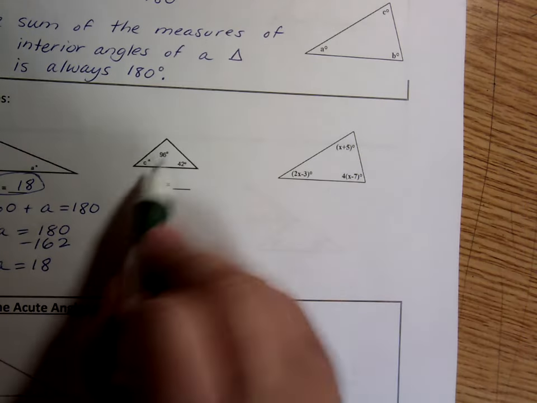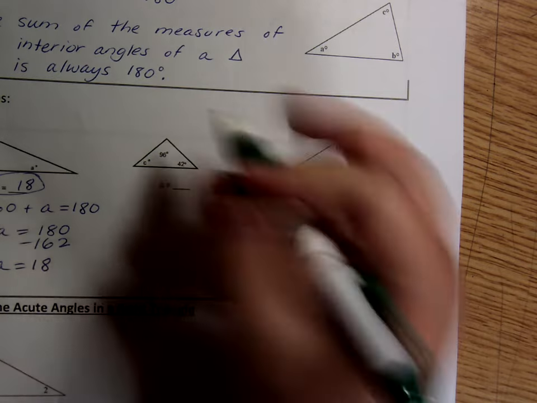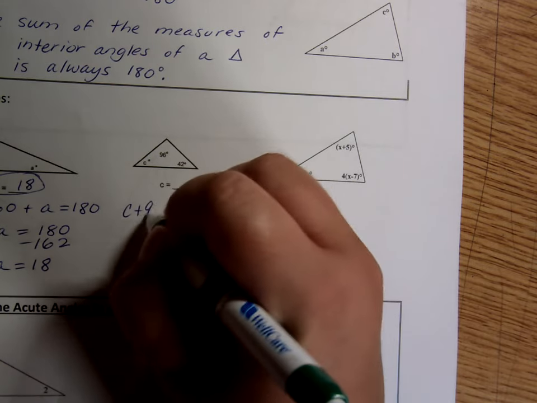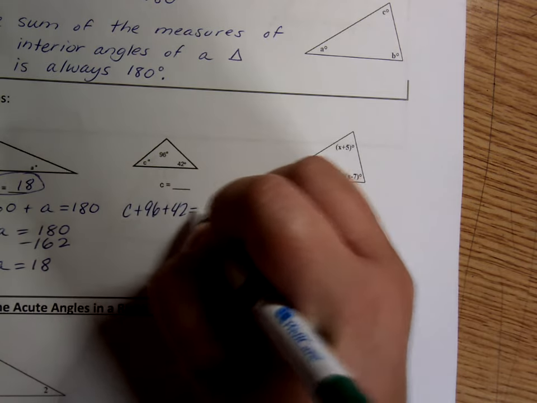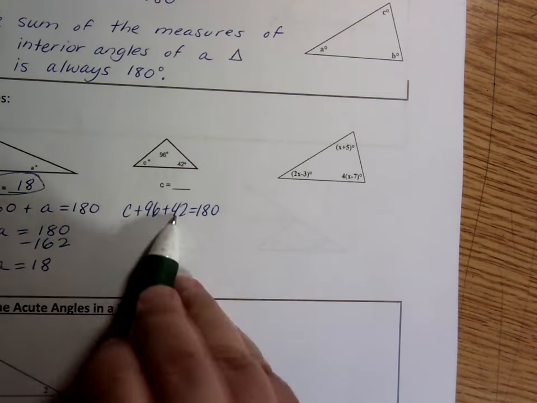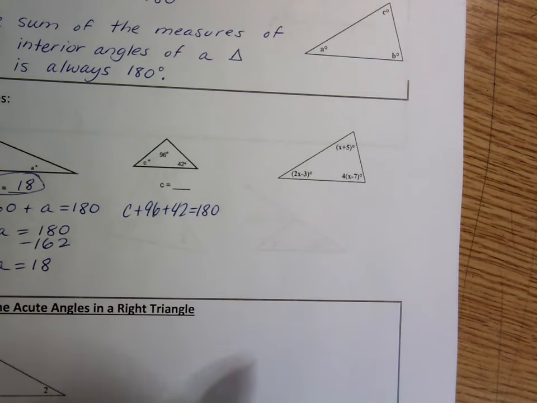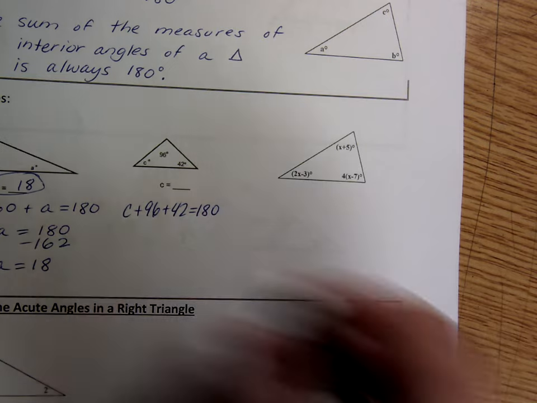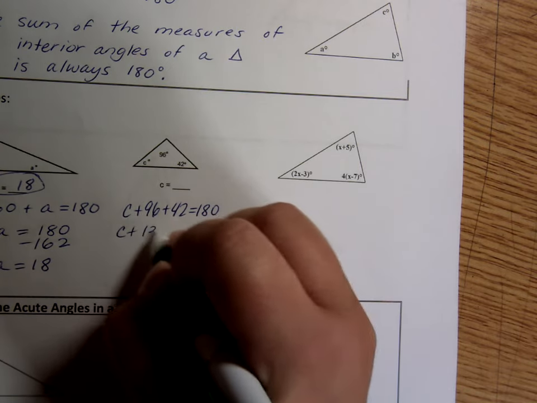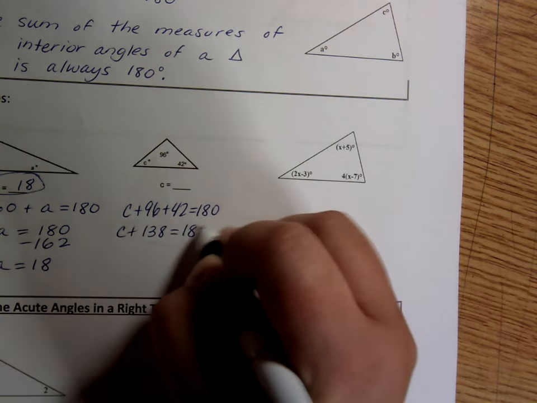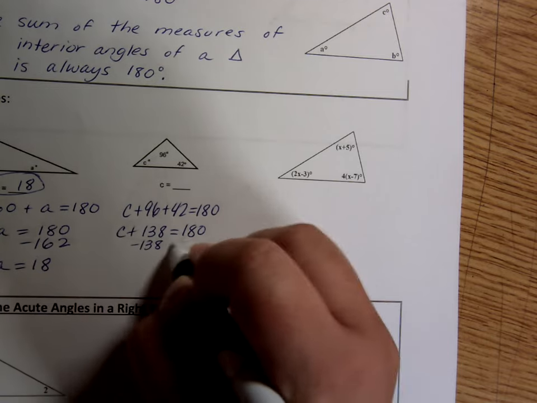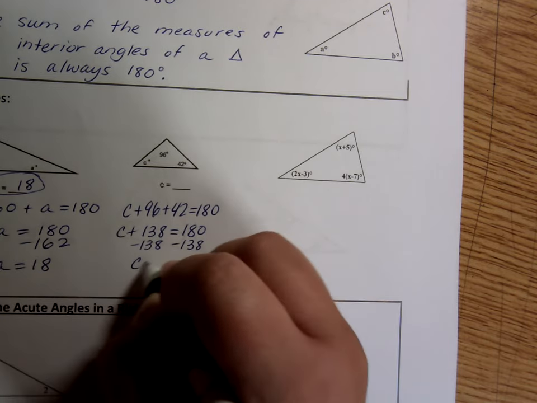On the next one, C plus 96 plus 42 equals 180. 96 plus 42 is 138. So C plus 138 equals 180. Subtract 138 from both sides, and you get 42.